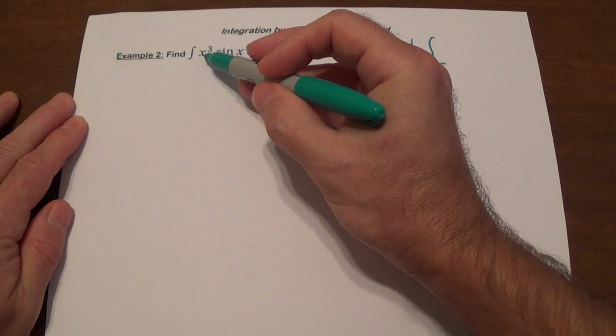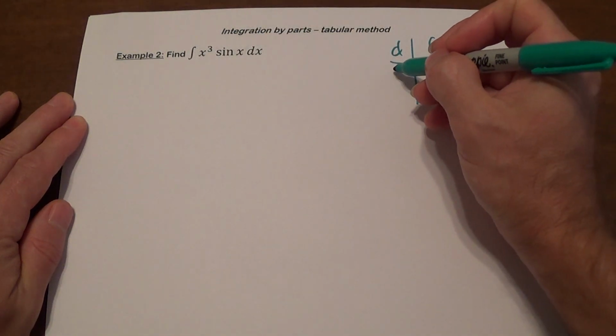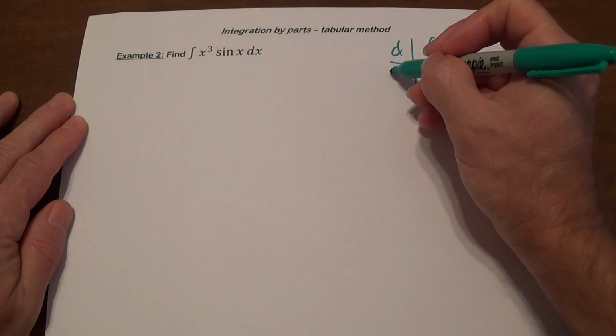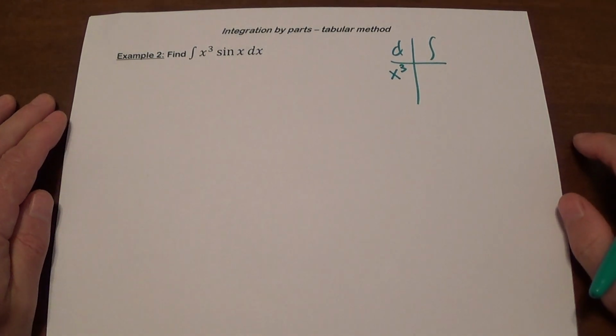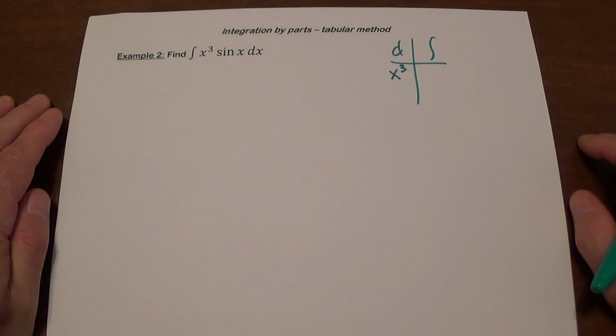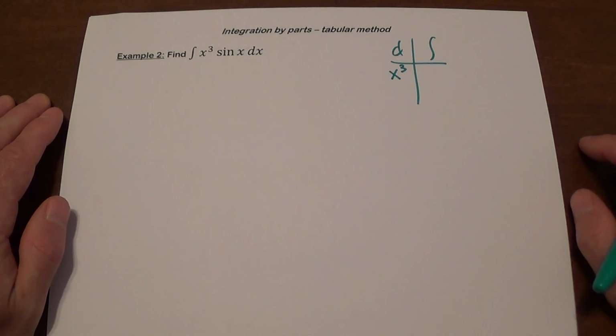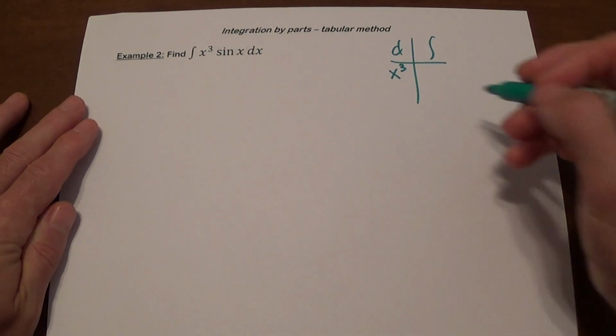This is a polynomial, so we are going to put that into the differentiation column. The reason we always put polynomials in differentiation columns is because this is where you are going to get eventually 0. Because as you continue differentiating, no matter how high the degree you start with, you're always going to reduce it to 0.